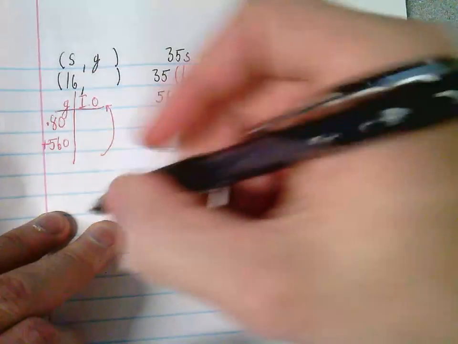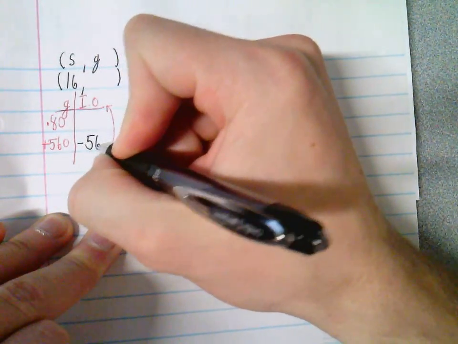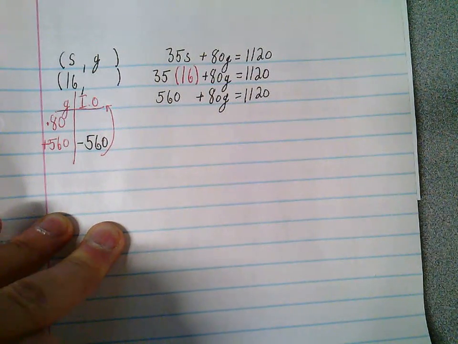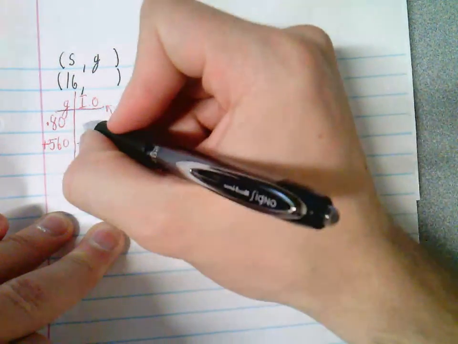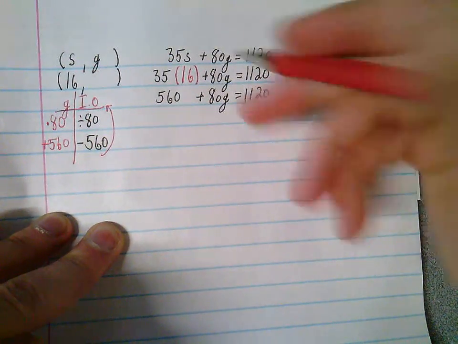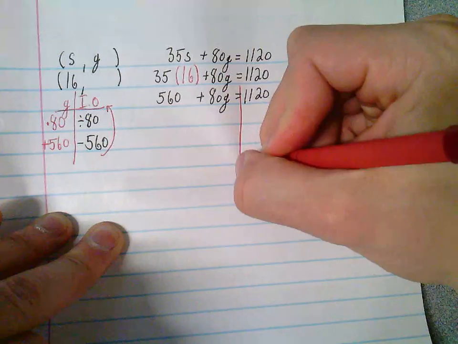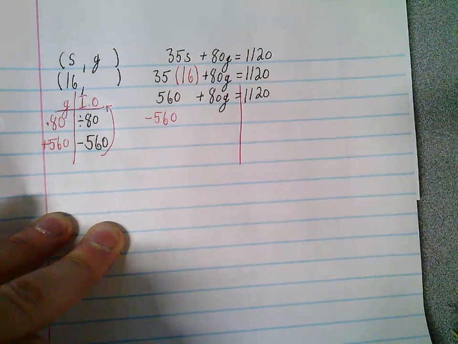Good, thank you, Jay. I want to subtract. Takeaway or subtract, thank you. Subtract 560. And the opposite of multiplying? Dividing. Good. So this is divide by 80. So the first thing we'll do here is I'll draw my river. We'll subtract 560 from both sides.